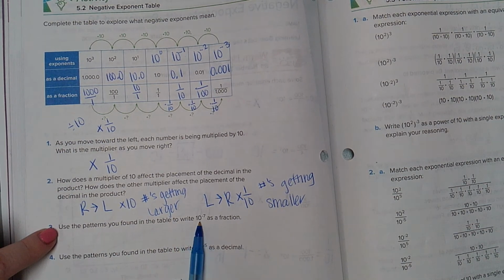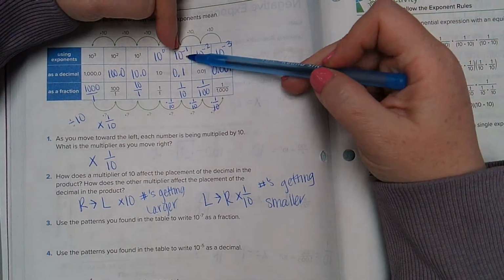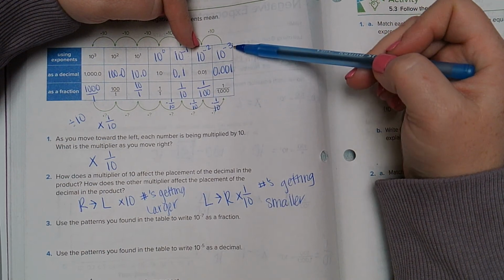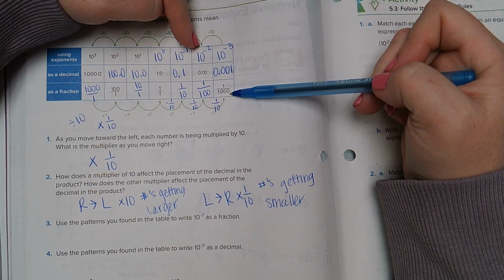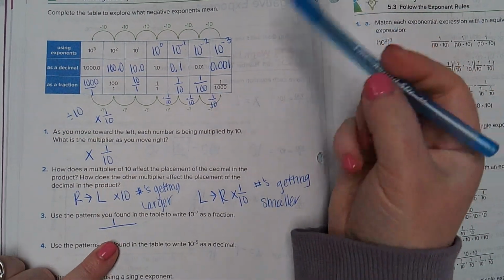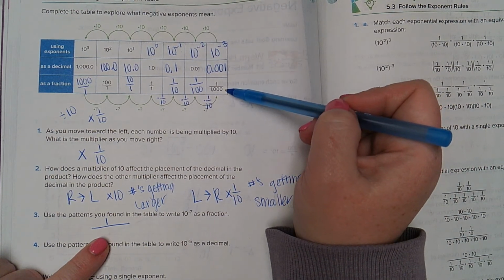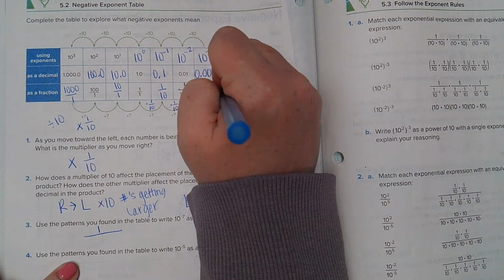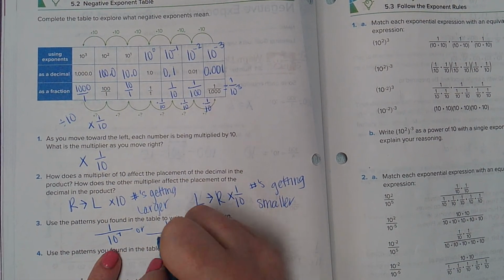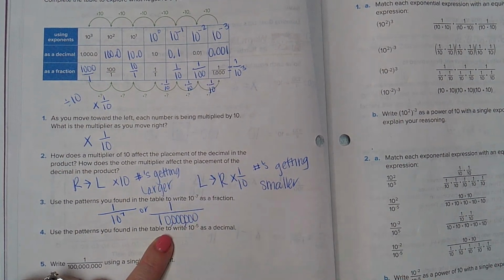Use the pattern you found in the table to write 10 to the negative 7th power as a fraction. Well, if we look here, 10 to the negative 1 is 1 over 10. 10 to the negative 2 is 1 over 100. 10 to the negative 3 is 1 over 1,000. So if we have to the negative 7th power, we're going to have 1 over, and this is 1,000, and this is negative 3. So this would be 1 over 10 to the third power. So this would be 1 over 10 to the 7th power, or 1 over, and then 10 to the 7th power is a 1 with 7 zeros. So 10 million.